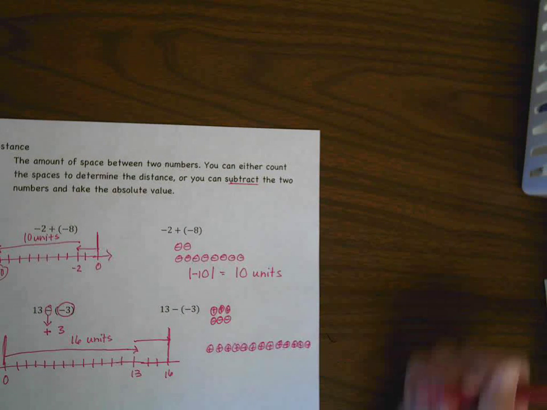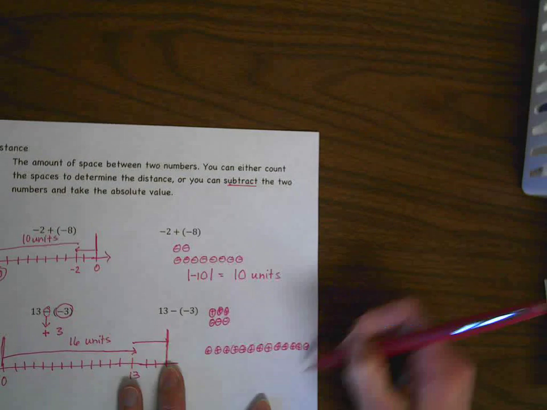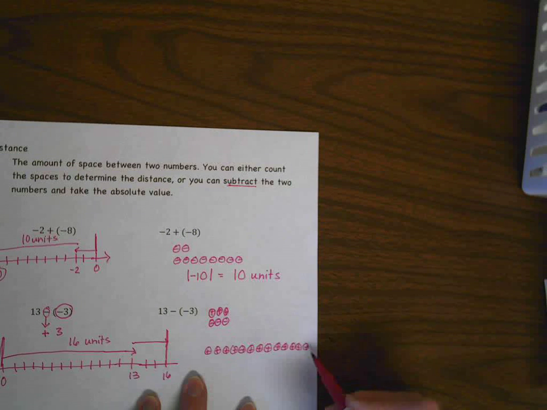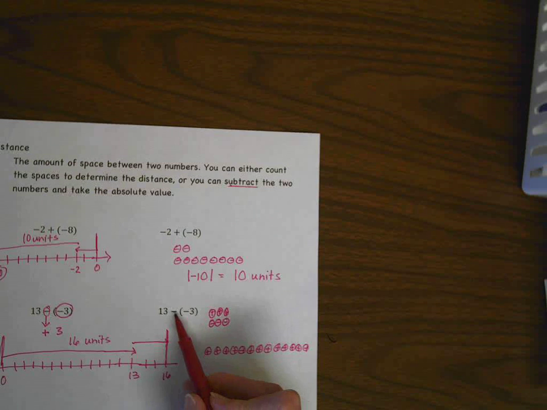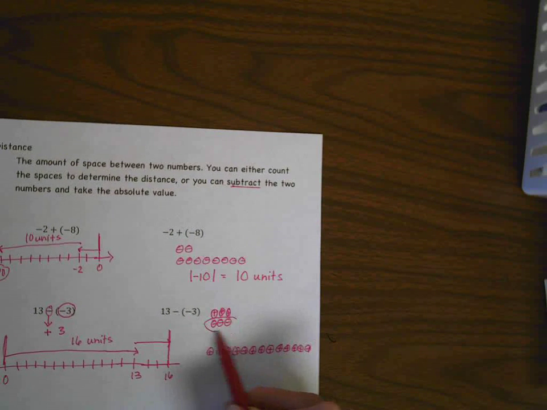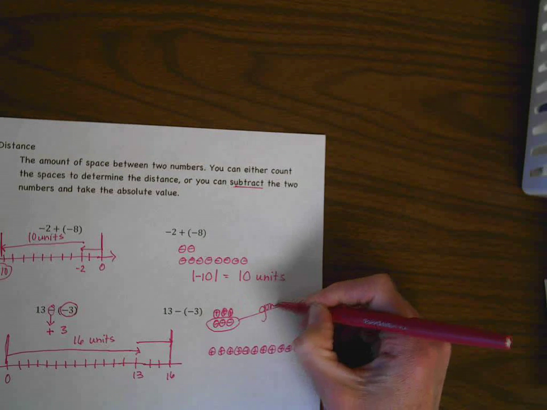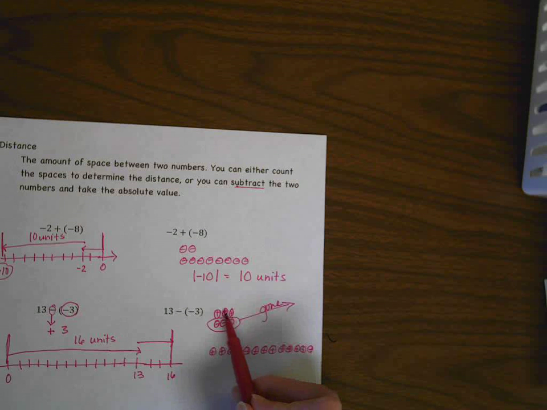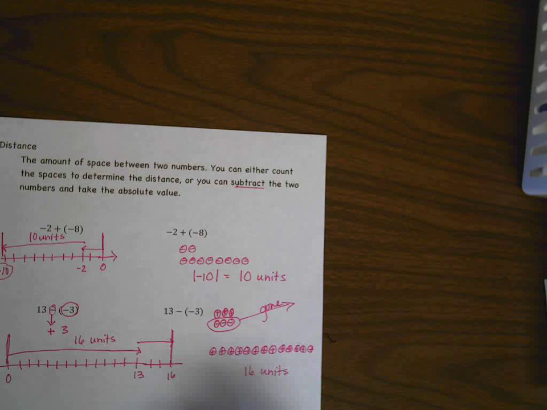This is a 0, this is a 0, and this is a 0. Does everybody agree that those are zeros? Well, if I took my hand and scooped all those chips together, then I would still have 13 because 13 plus 0 is still 13. But now it allows me to take away the 3 negatives. So I'm going to grab those 3 negatives and I'm going to take them away. They're gone. Okay? Well, now that the negatives are gone, what do I have on the tabletop? 13, 14, 15, 16. And so this is how you get 16 units. And you see that they both match.